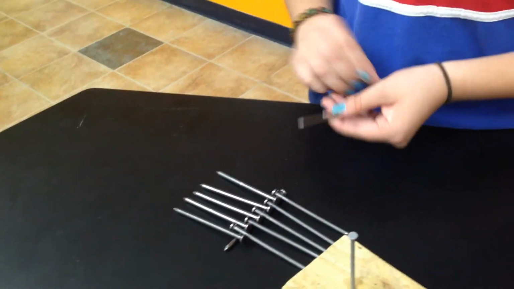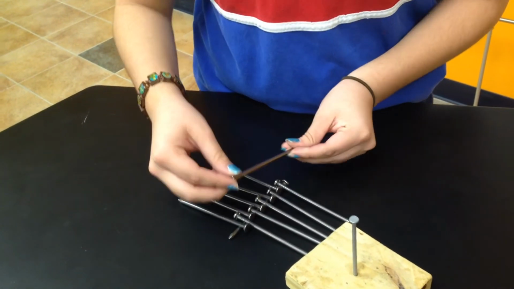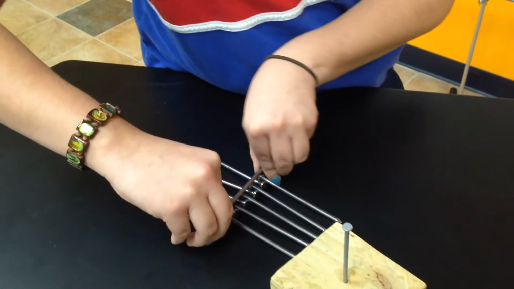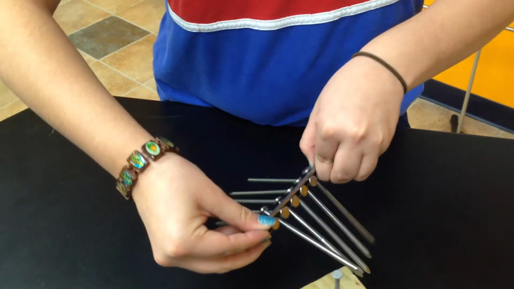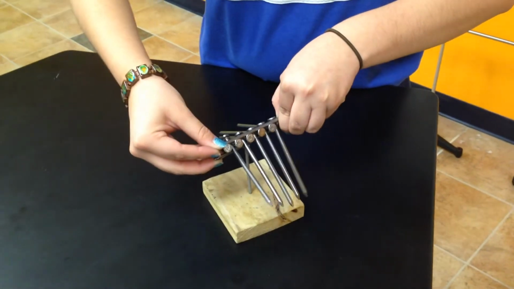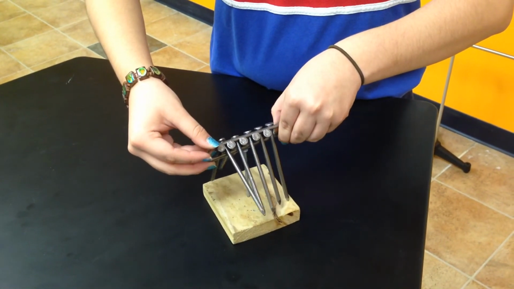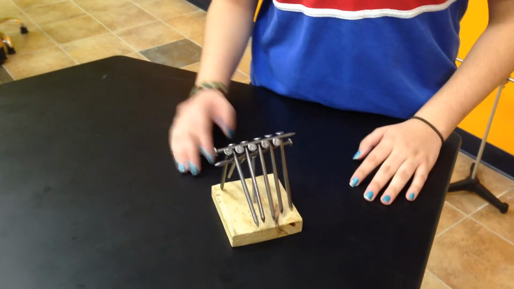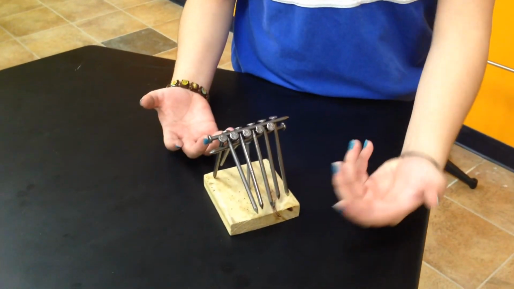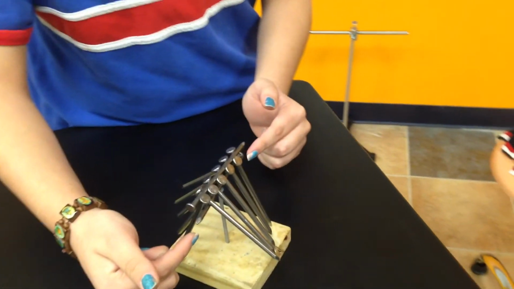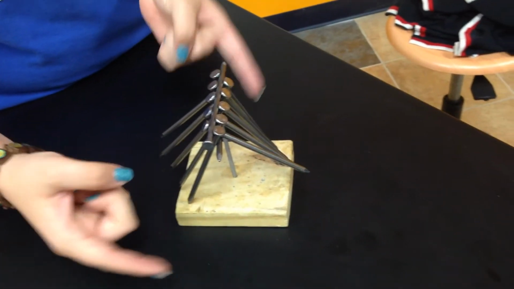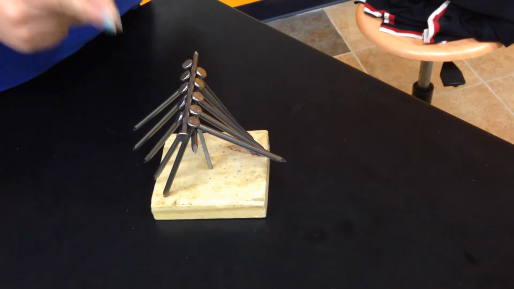Take the last nail and stick it through the opposite way of the bottom nail and hold it really tight. Now, try and put it on the center. The system is balanced because there are 5 nails on each side. As the center of mass falls along the bottom nail, then the center of mass of the bottom nail is in the middle, right where you put it on top of the other nail.